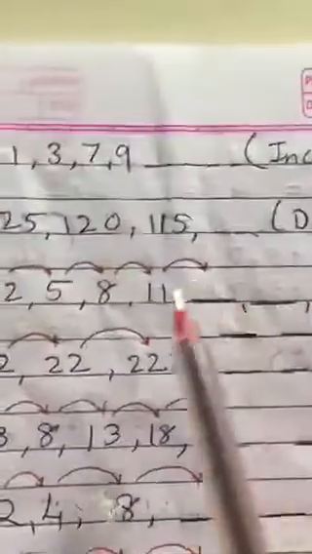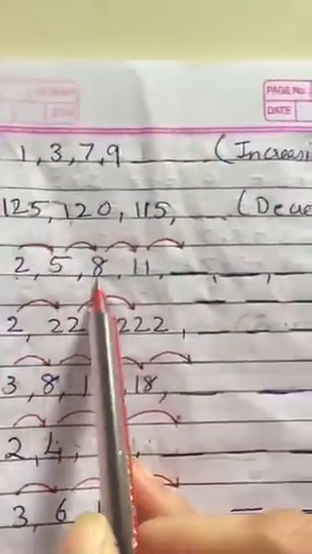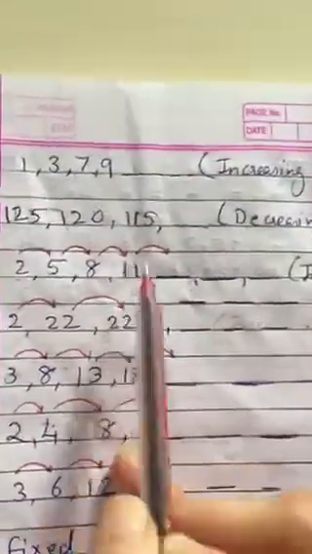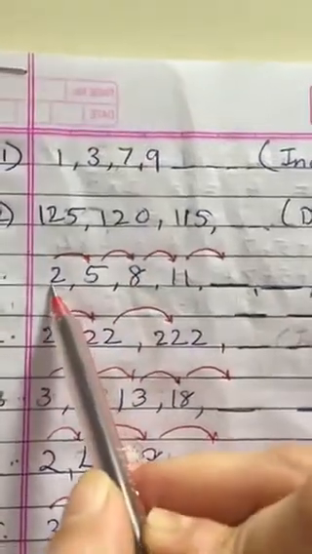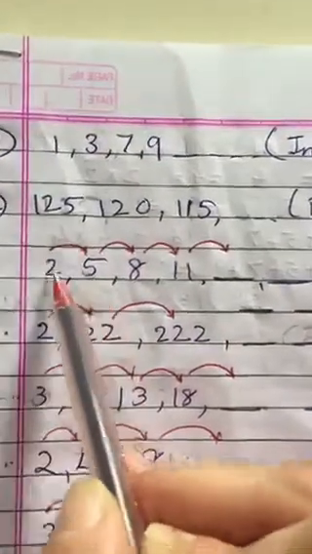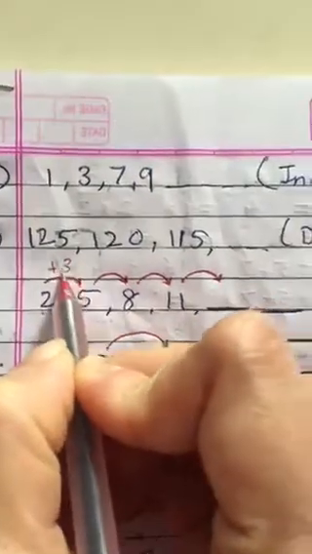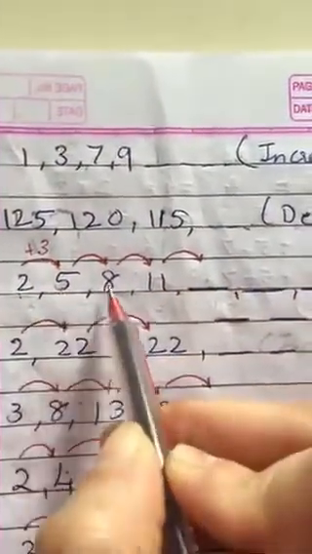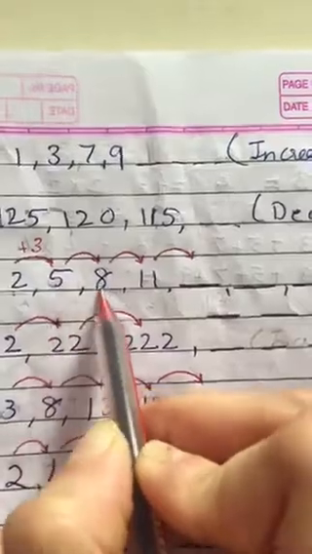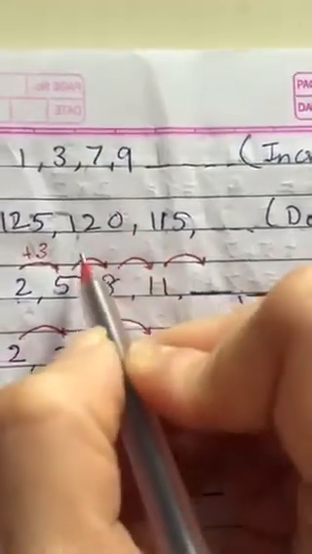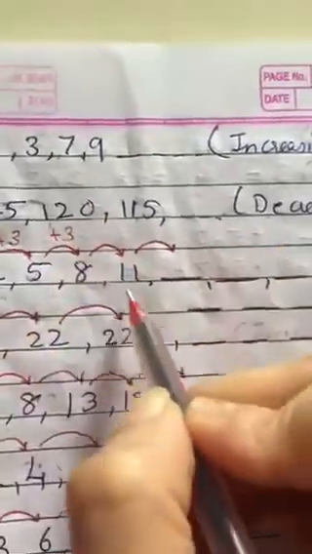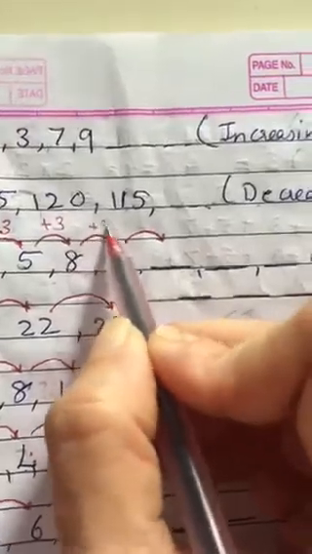Now here 2 5 8 11. If you see 2 to 5, what is happening? It is increasing by 3. 5 and 8, what pattern is it following? Plus 3, again plus 3.